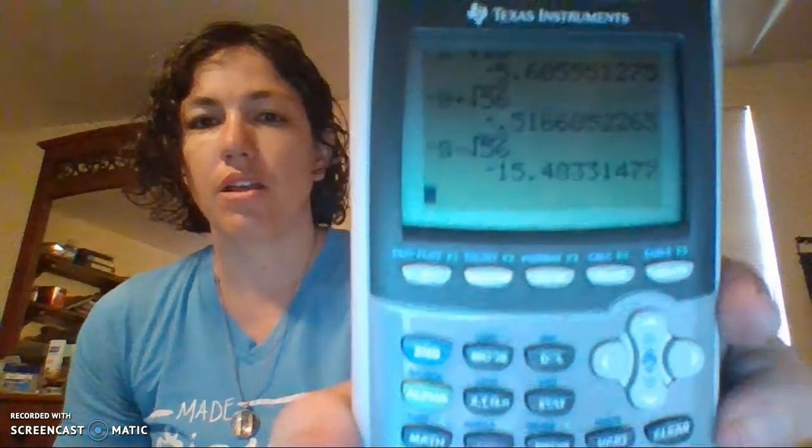In the calculator, I'm going to do negative 8 plus the square root of 56, and I'm going to do negative 8 minus the square root of 56. So my answers would be negative 0.5 and negative 15.48, or 0.5, either one, depending on what you're rounding to.